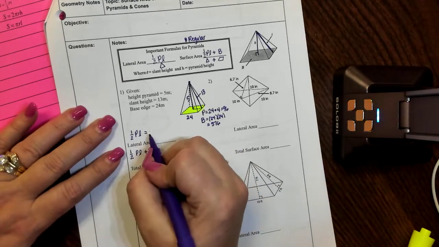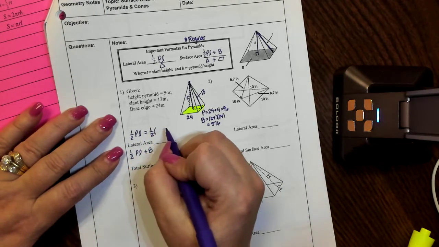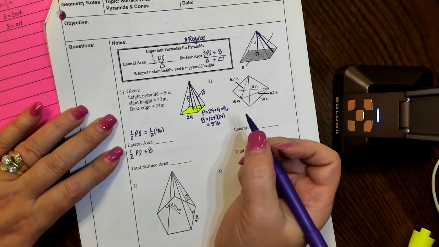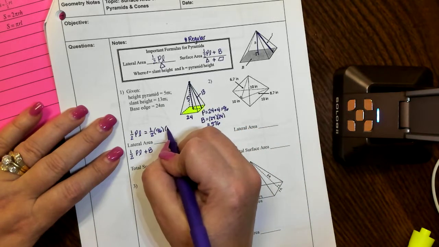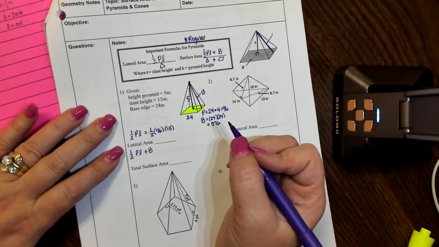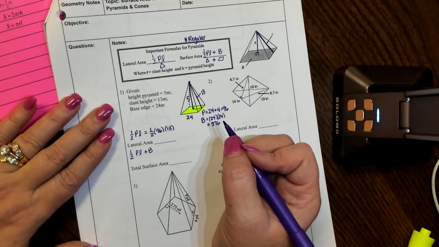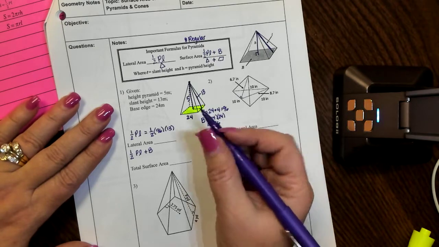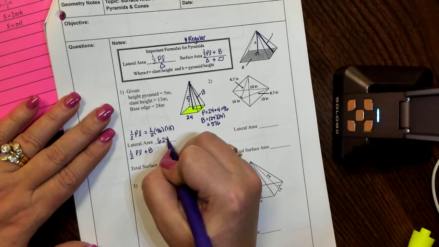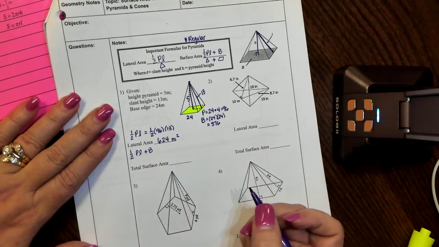So we would plug it in. So it's 1/2 the perimeter of the base, which is 96, times the slant height, which is 13. So 1/2 times 96 times 13 is 624 meters squared.